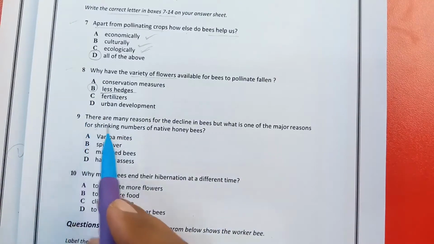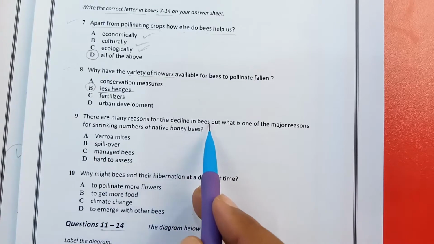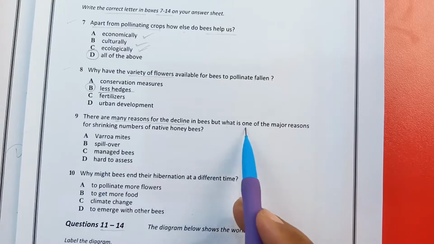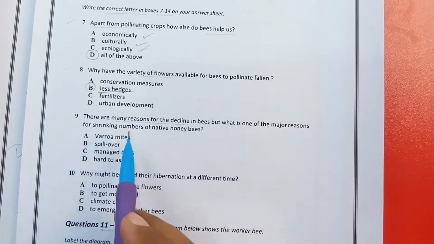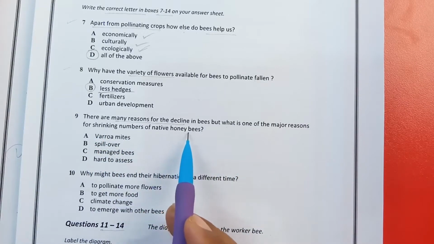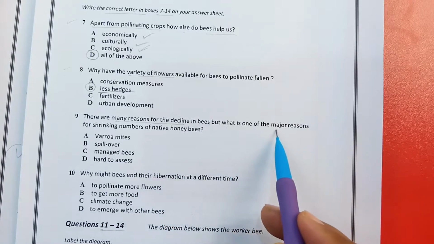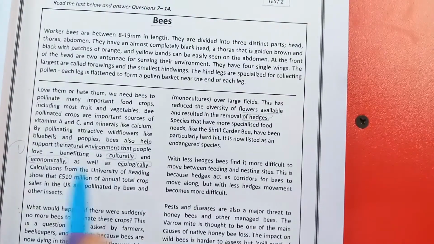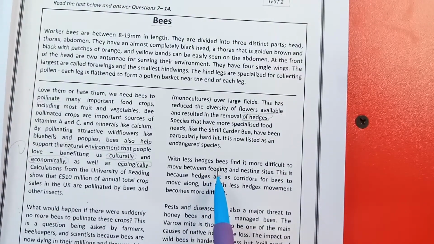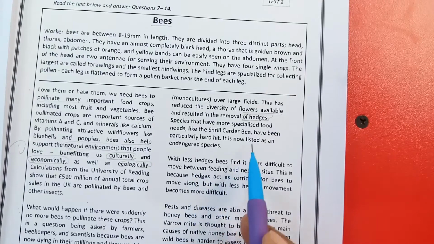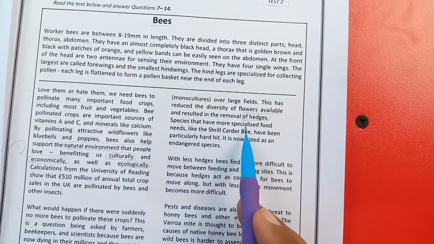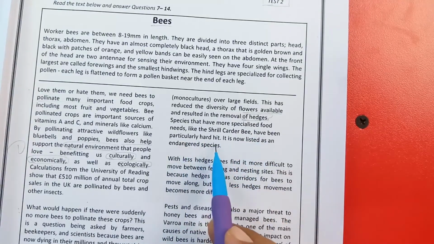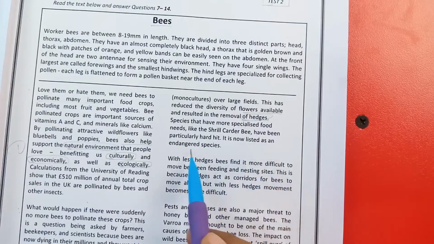Then we have the question: there are many reasons for the decline in bees. A number of reasons are there why the bees are declining, but what is one of the major reasons of the shrinking number of native honey bees? With fewer hedges, species that have more specialized food needs, like the shrill carder bee, have been particularly hard hit. It is now listed as an endangered species.